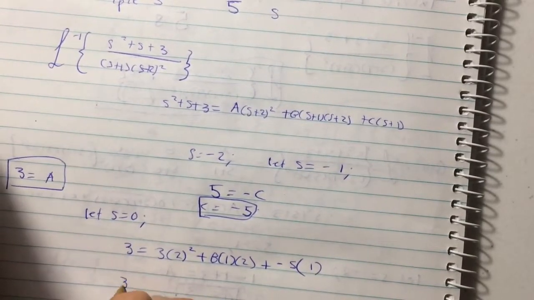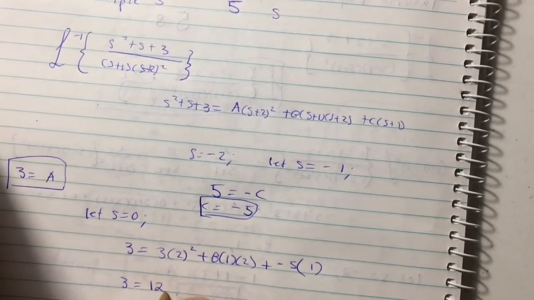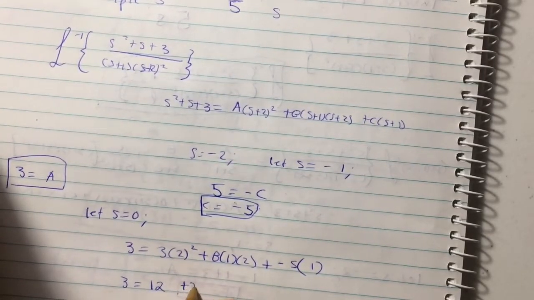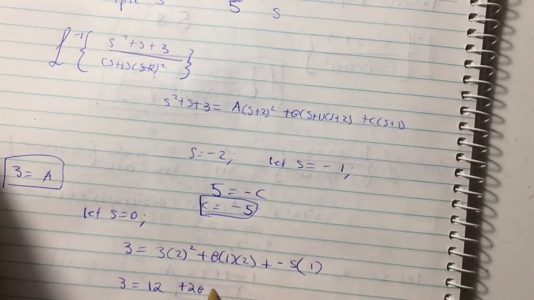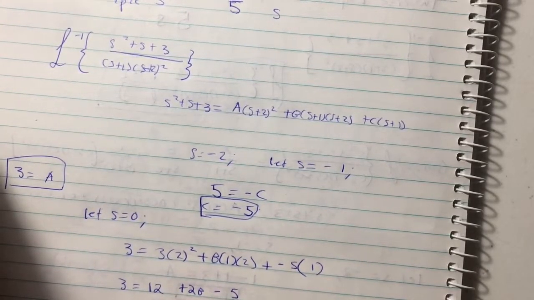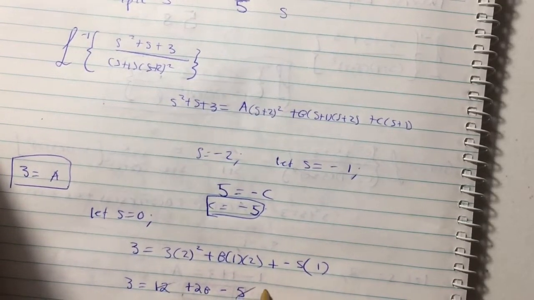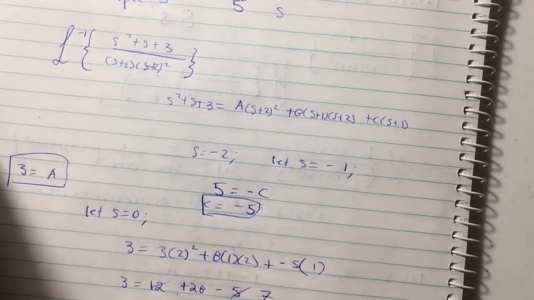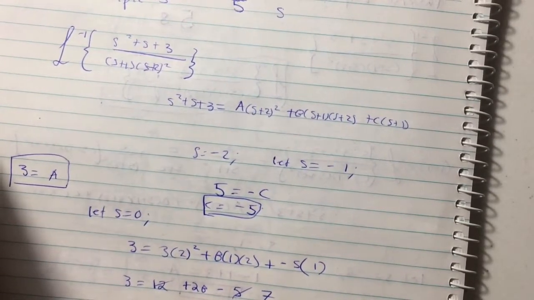So 3 is equal to 3 times 4 is 12, plus 2b minus 5. So that's 7, and then 3 minus 7 is minus 4, which is equal to 2b.